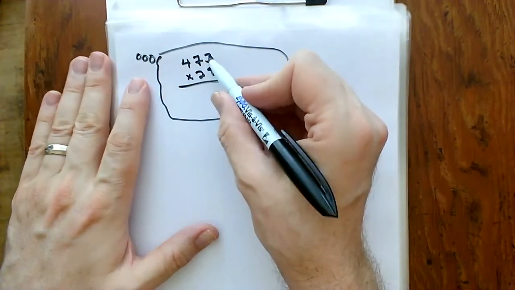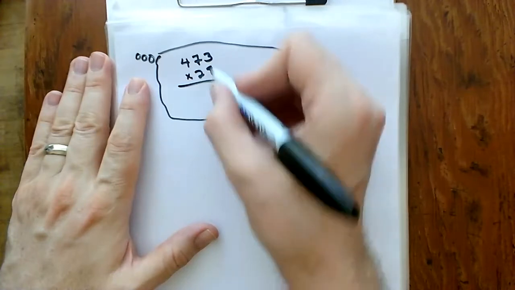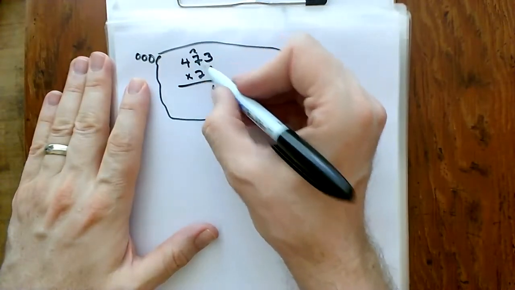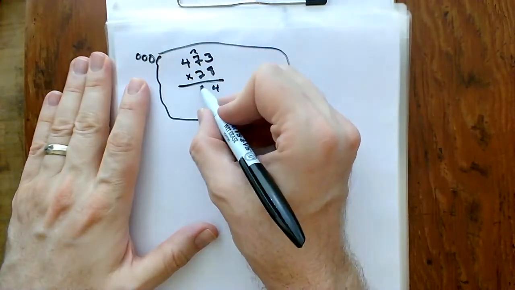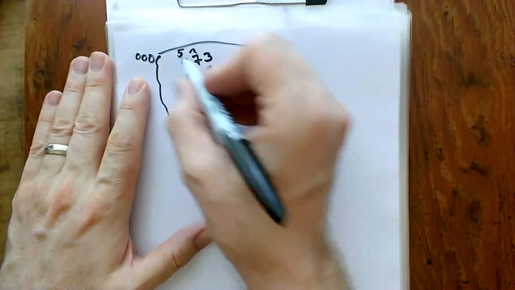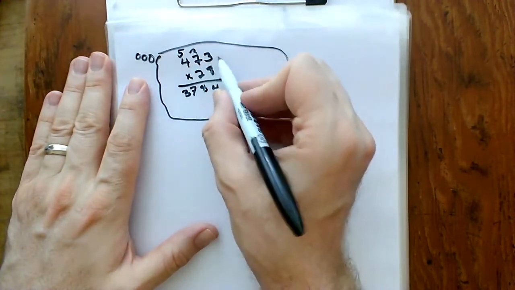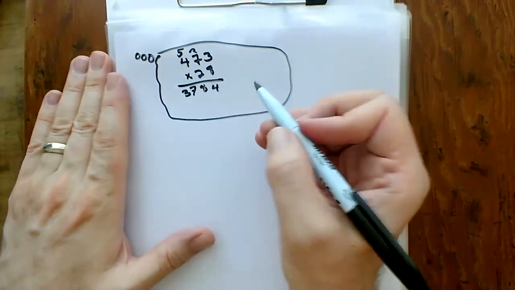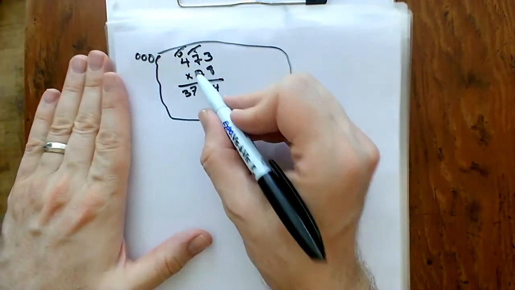When I multiply by 8, okay, 8 times 3 is 24. 8 times 7 is going to be 56. 56 plus 2 is 58. So 8 times 4 is 32, plus 5 is 37. And okay, so 8 times 473 is 3,784. This 2, on the other hand, this is actually a 20.